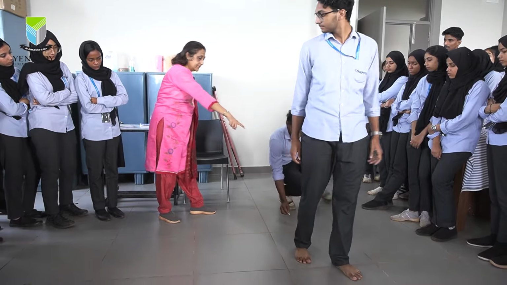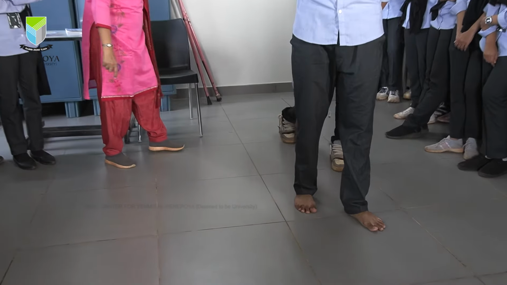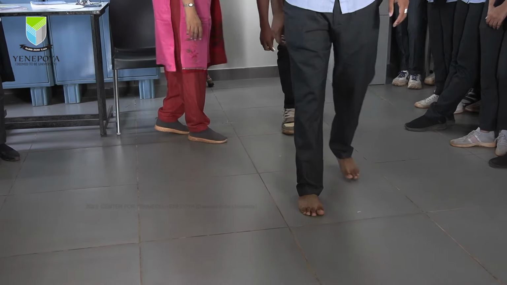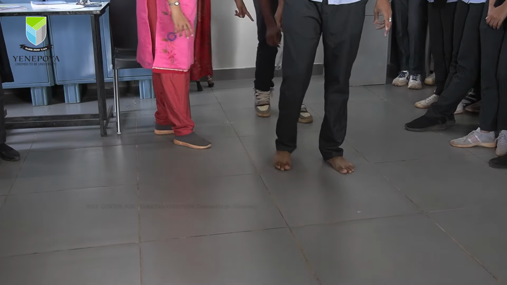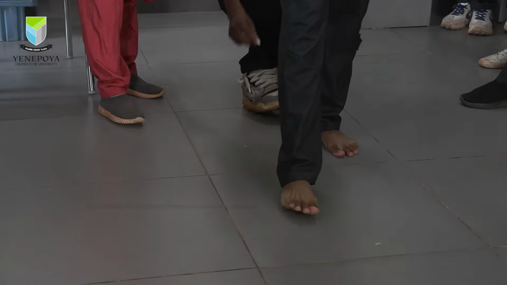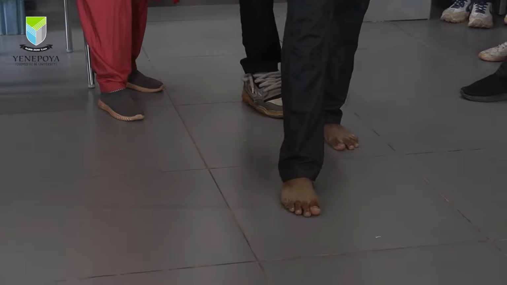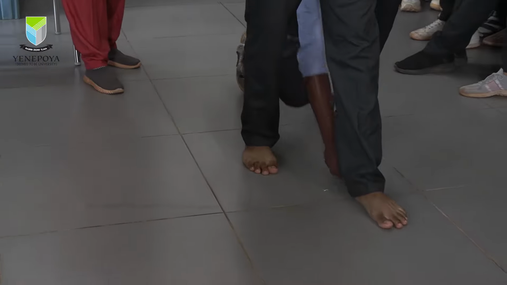As he starts walking, take one step and mark the end of the heel. Then the other leg steps. No, wrong, come back fast. When he starts, I said don't mark yet: he takes one step, wait, mark that step, then he takes the next step, mark that.